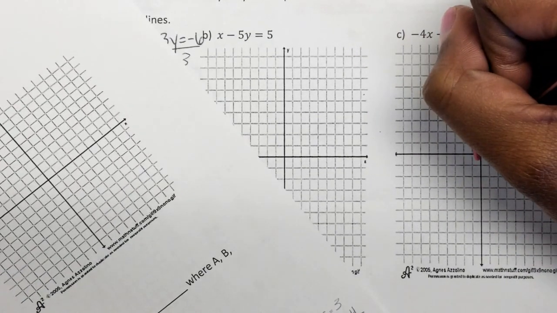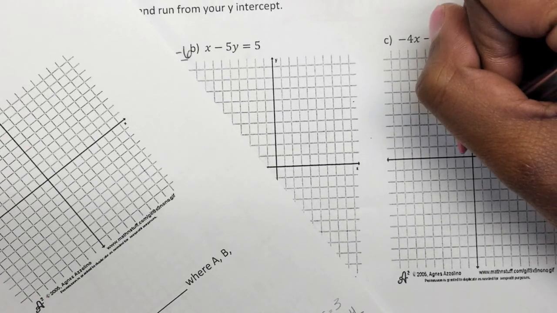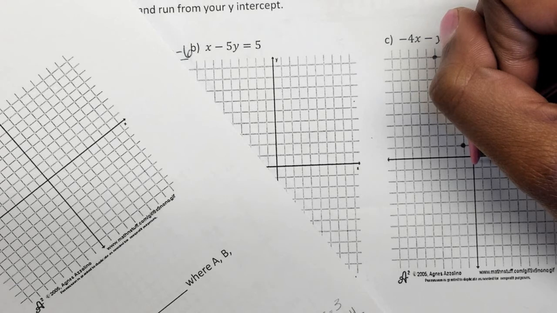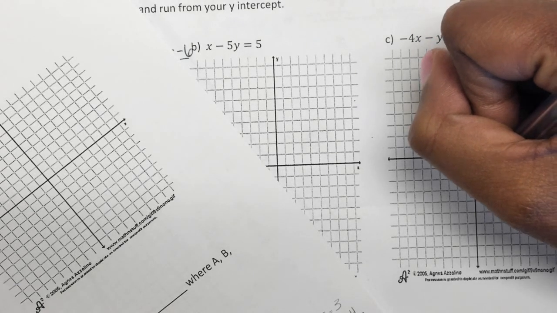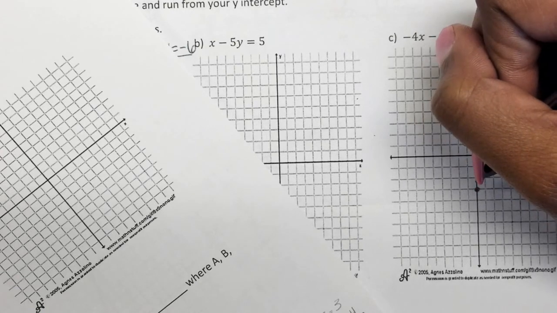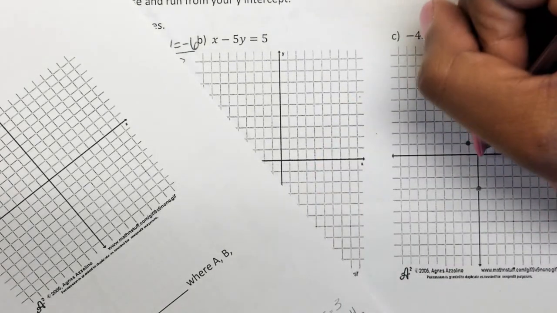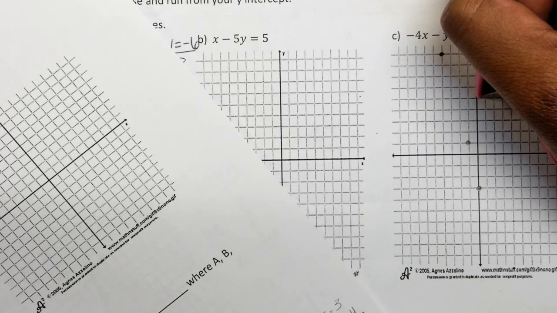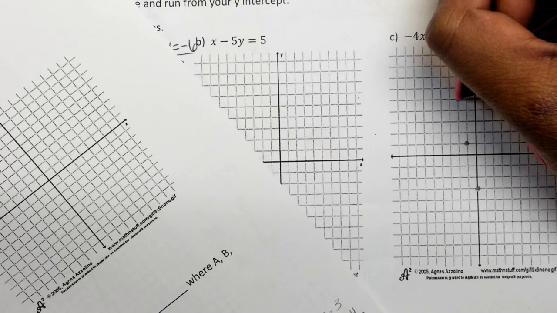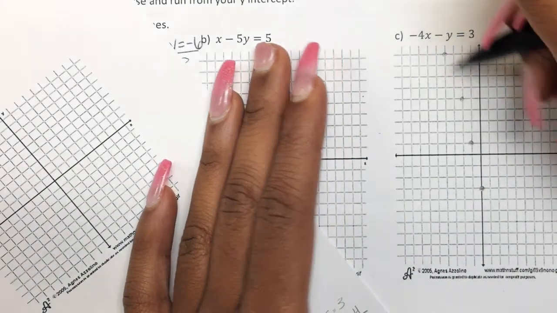Yeah, that's what I'm saying, your final slope is negative. Good. So this is your y-intercept, and here's your dot. Now how do you count your slope?